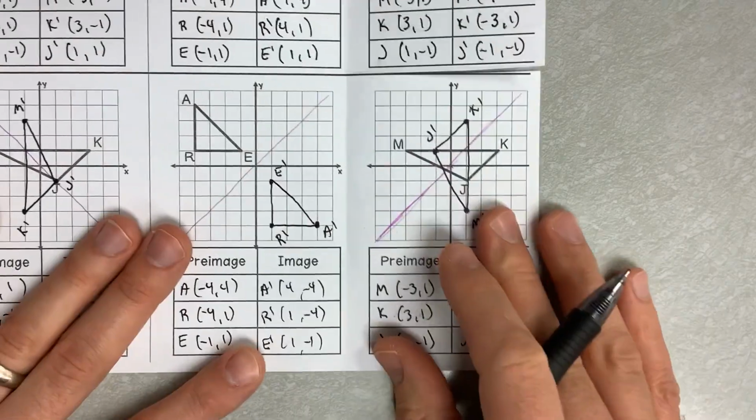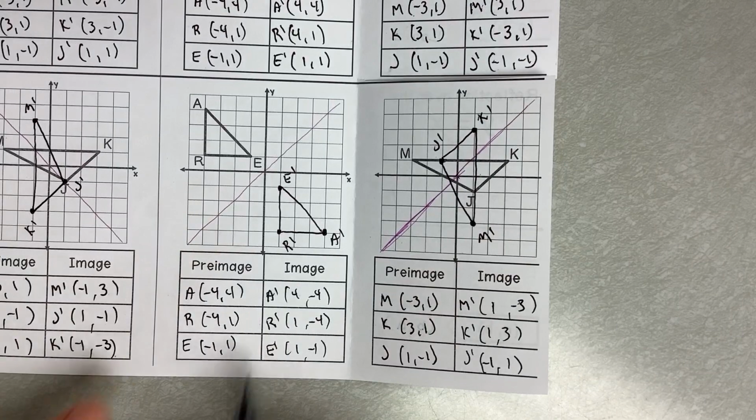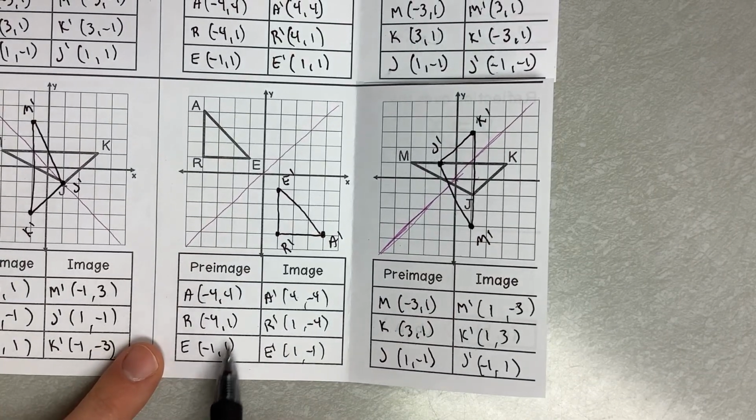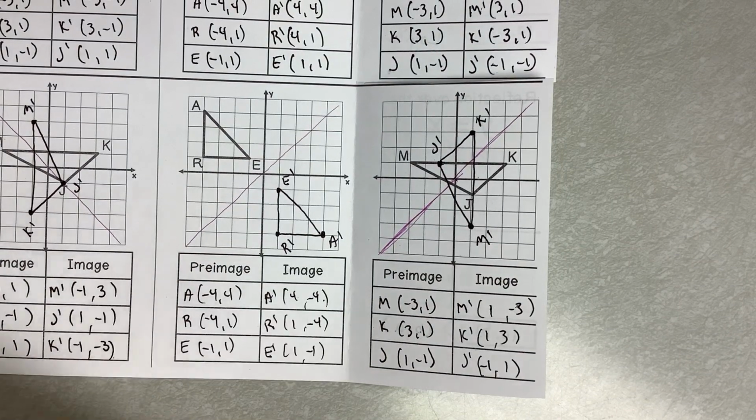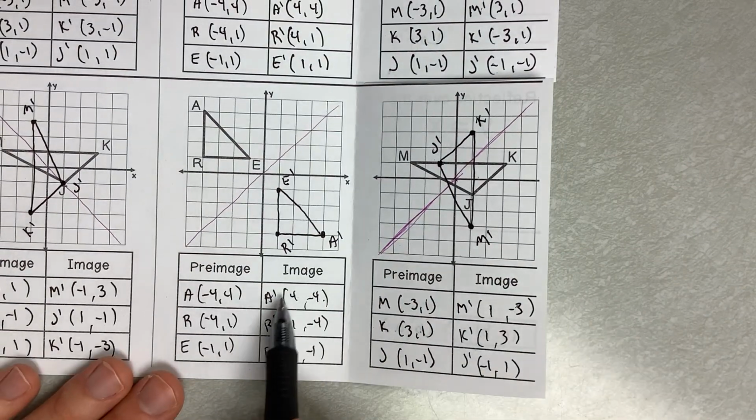Go for it. Okay guys, let's check this last one. So here we go, I got all my points, A, R, and E. I flipped them, so if the X goes to the back, Y goes to the front, I do not change any signs. And I did that for A, R, and E. So here's my new A prime, R prime, and E prime.